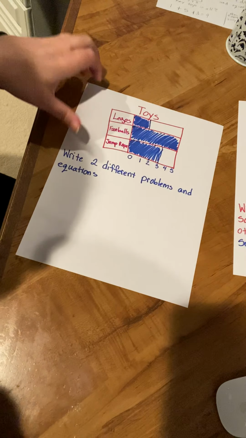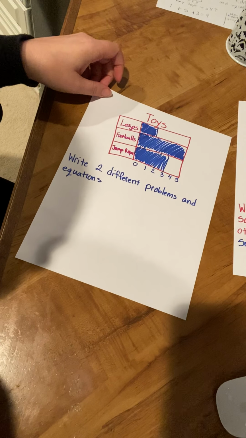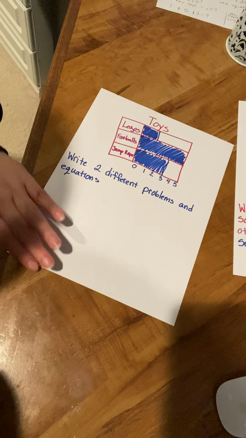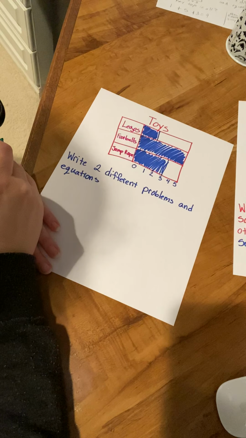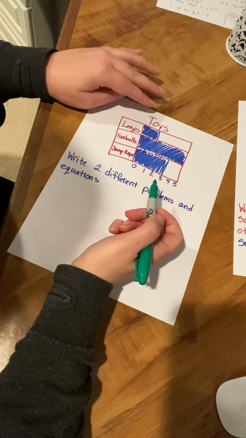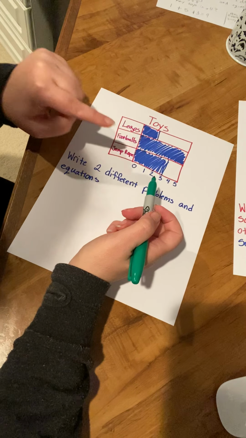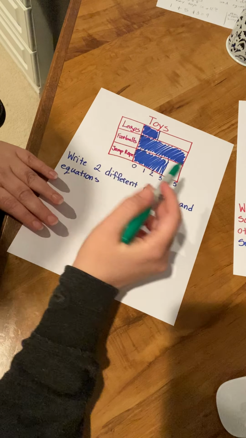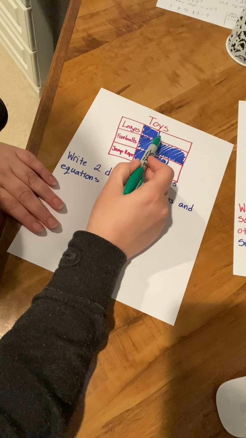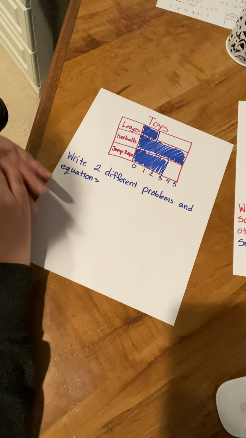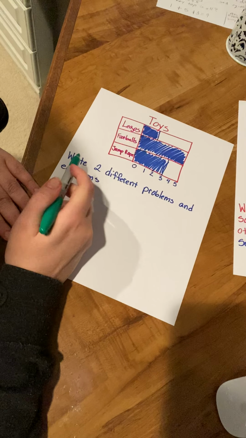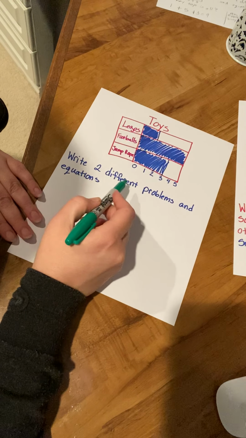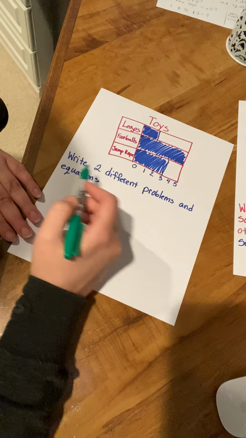Okay, let's take a look at another one. What kind of graph is this? Hopefully you are thinking a bar graph. If you were, you are correct. This is a bar graph about toys. So you can see I have Legos, footballs, jump rope, and all I have to do is go to the end of that bar graph, follow it down, and then I will know how many of each of those toys there are. So this says write 2 different problems and equations.